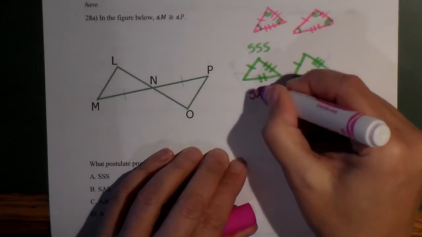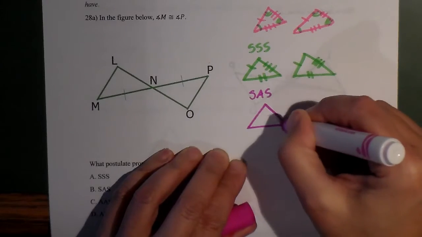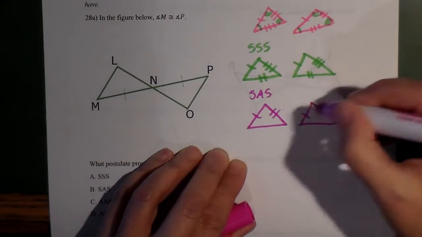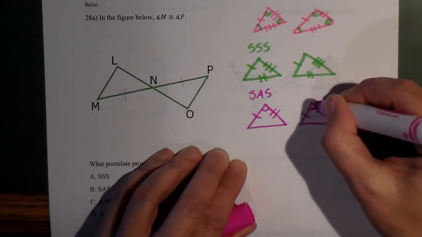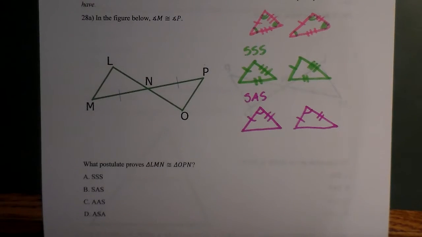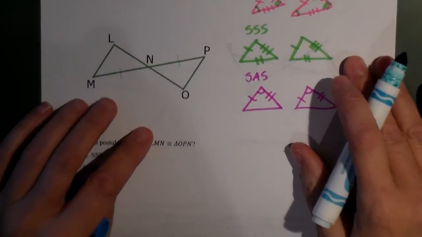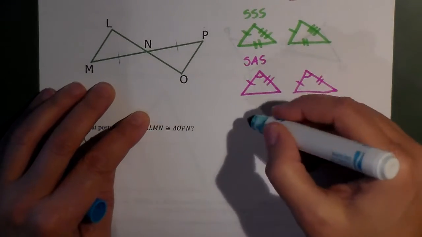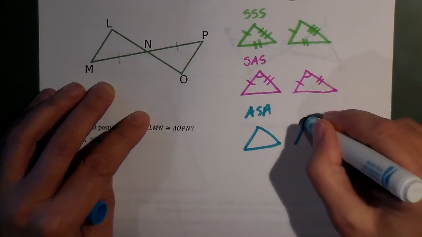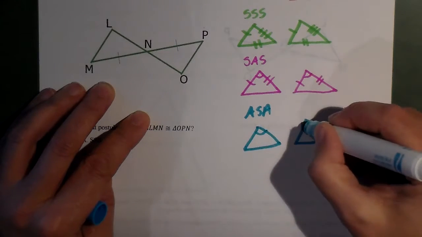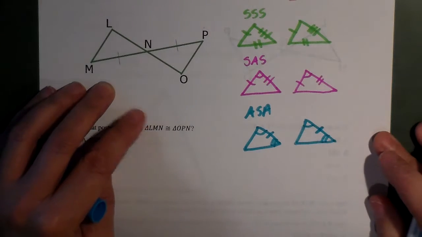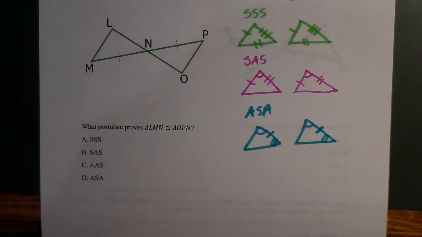Then you've got side, angle, side. Side, angle, side is when I have 2 triangles and they have 2 pairs of sides that match and what we call the included angle. Same order. That's side, angle, side. Then we have angle, side, angle. I'm going to move this up a little bit. Angle, side, angle is now I have 2 pairs of angles and 1 pair of sides. So I've got an angle, an angle, and a side that's included, in the same order. So we got angle, side, angle.